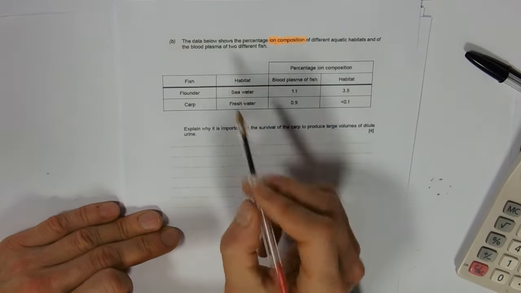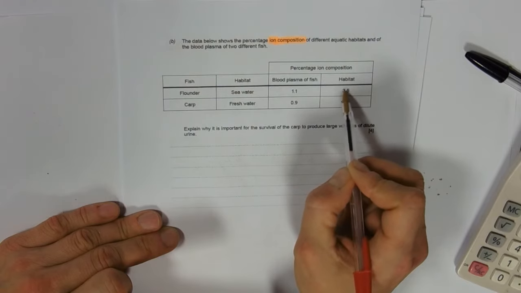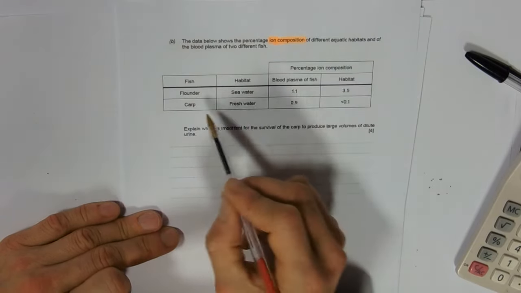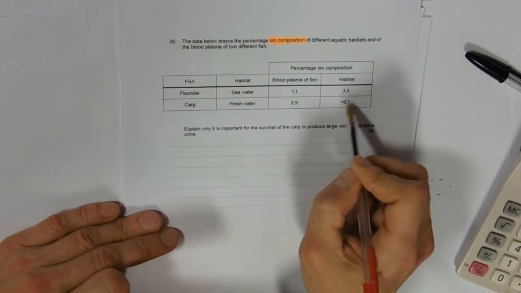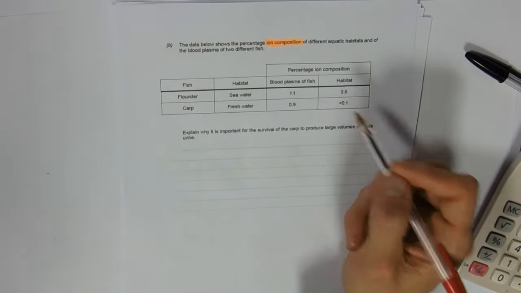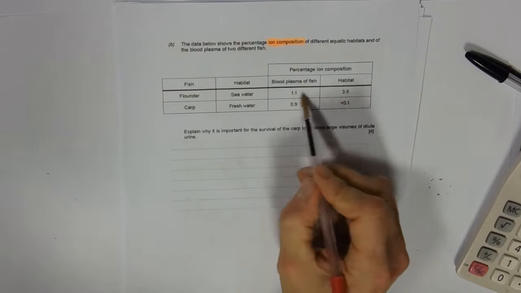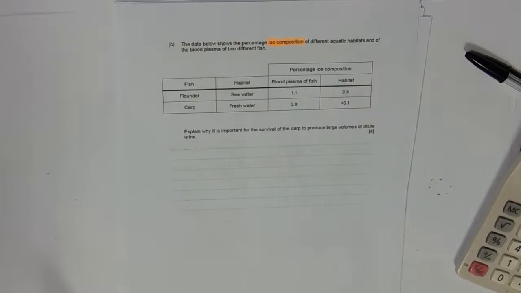We notice that for this seawater fish, the seawater itself has lots of ions in, very salty, more than the fish. And the freshwater fish, the carp, lives in a lake. You could drink the water in a lake if you want, or a stream. It's not got many ions in compared to the fish itself. You can then talk about water potentials in relation to these, and then suggest which way things might move.